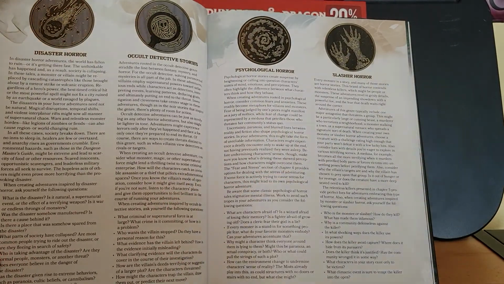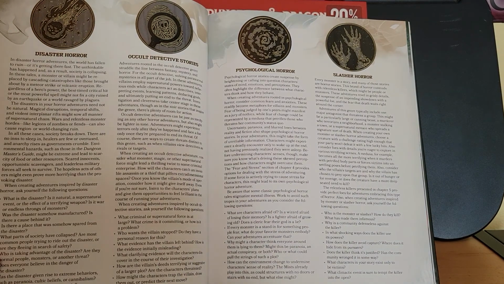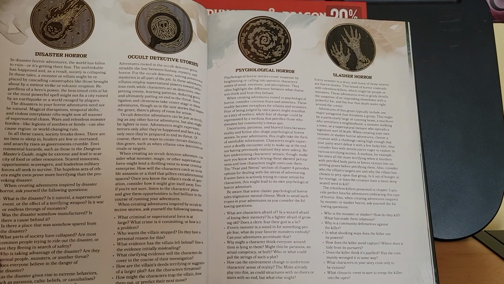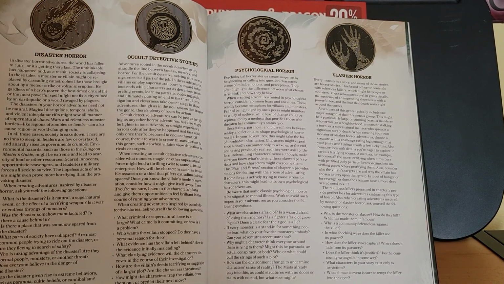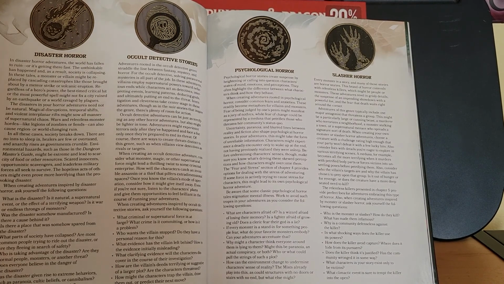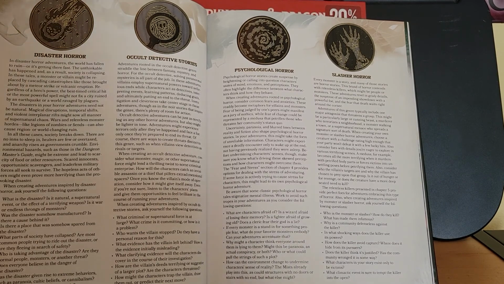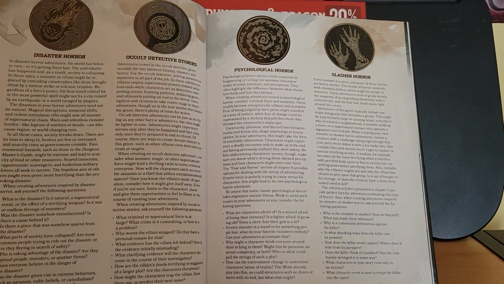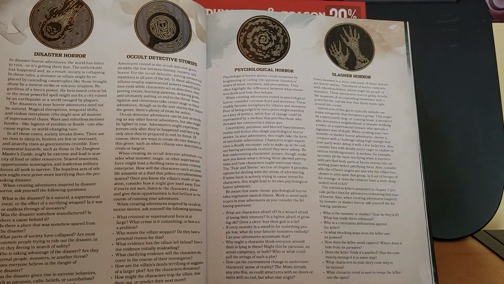Then they give you some other ideas: disaster horror, occult detective stories, psychological horror, slasher horror. They don't go into that much detail. They just list a whole bunch of questions at the bottom of each one to help you flesh it out.